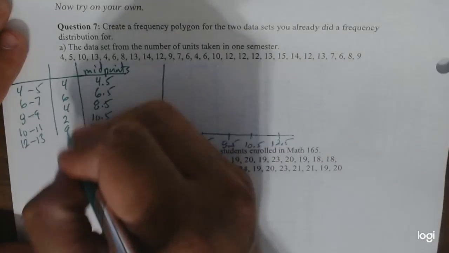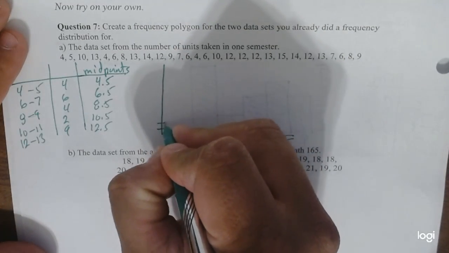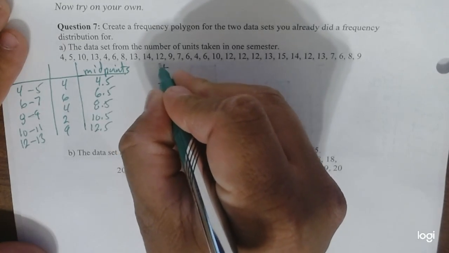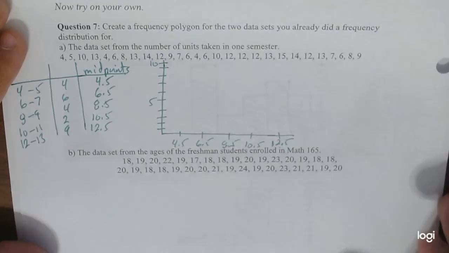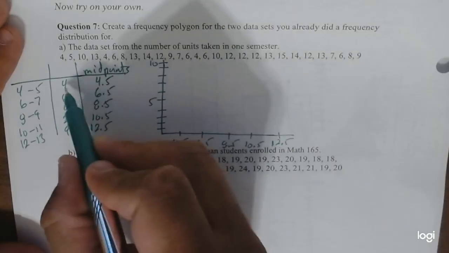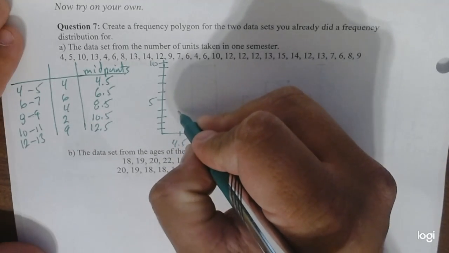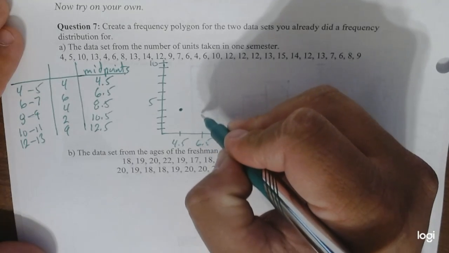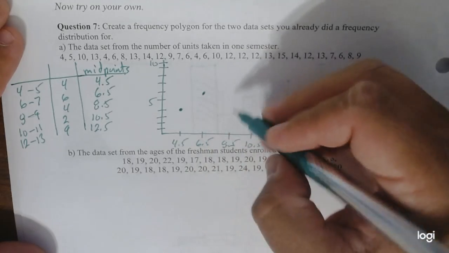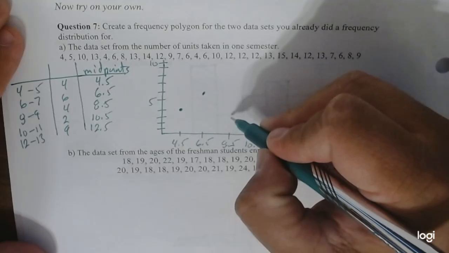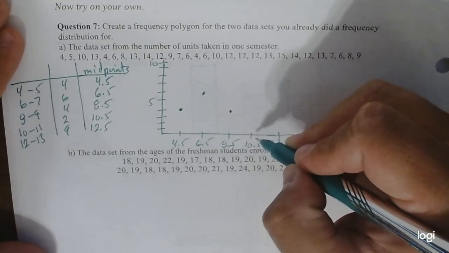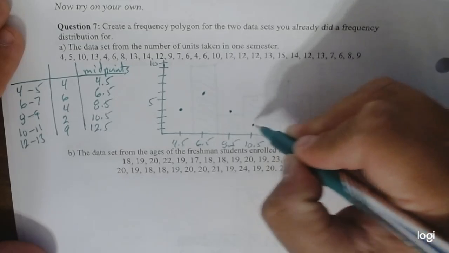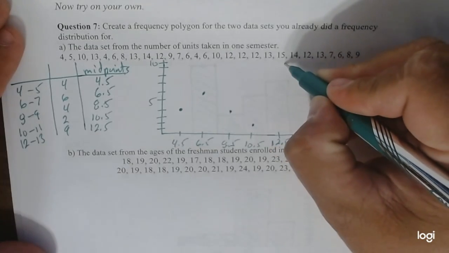And the same thing, since it goes up to 9, let's go by ones: 1, 2, 3, 4, 5, 6, 7, 8, 9, 10. Okay, so 4.5, a midpoint, had 4, so I'm going to go up and make a dot at 4. Keep going. 6.5 had 6. 8.5 had 4. 10.5 had 2. And then this one had the highest of 9.